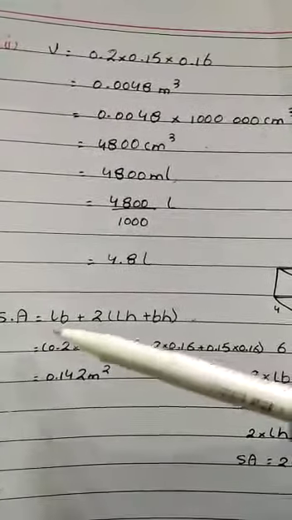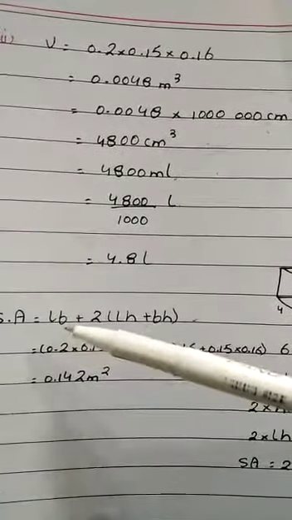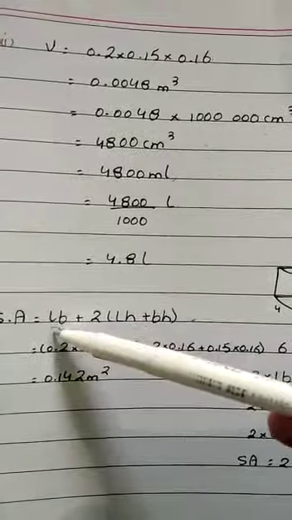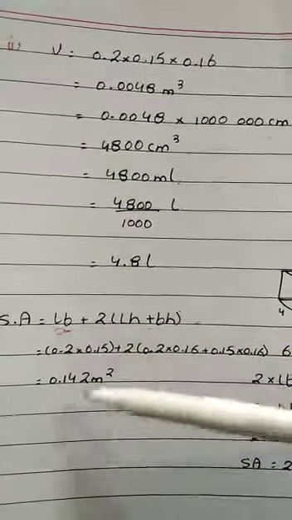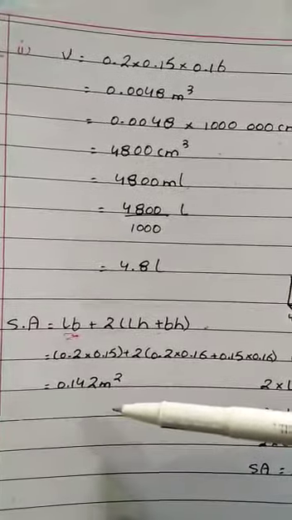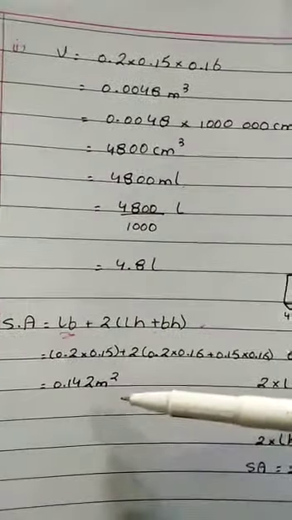As I told you, since this is in contact with water, we will not include the top surface, we will only include the bottom surface. In this way you can get the surface area that is in contact with water.